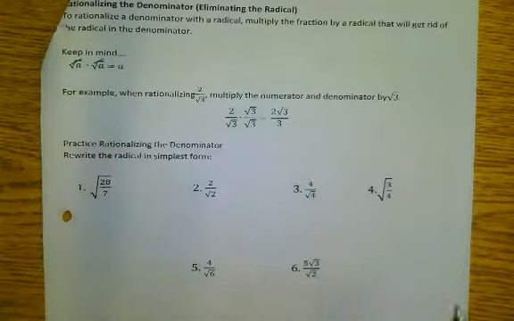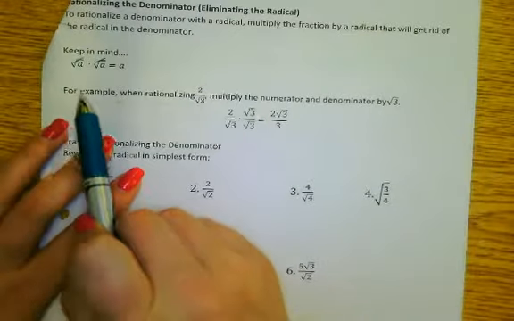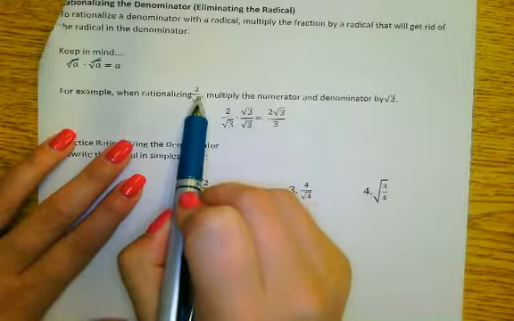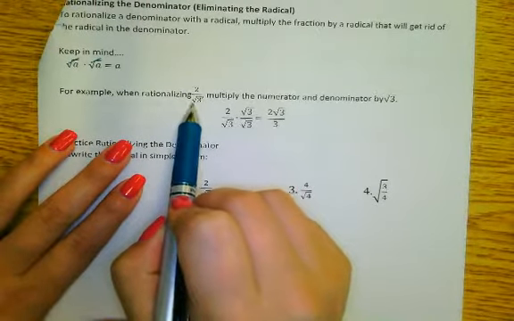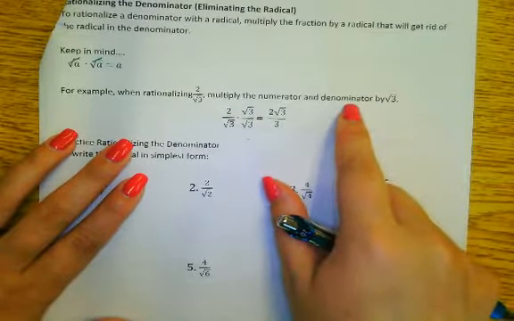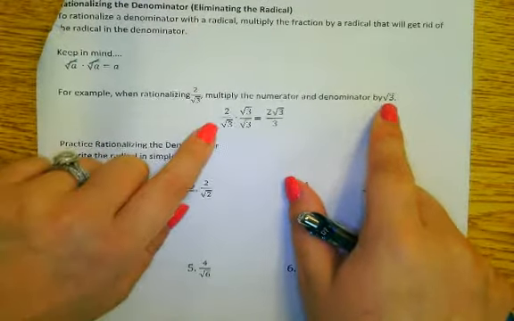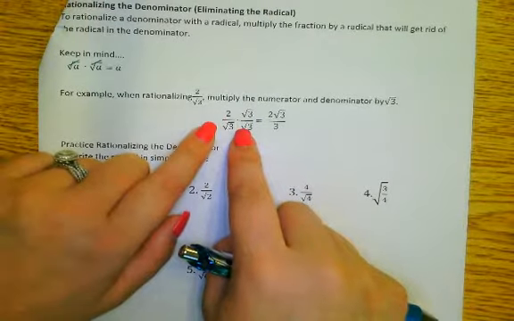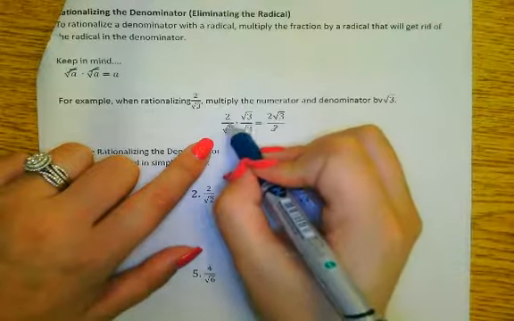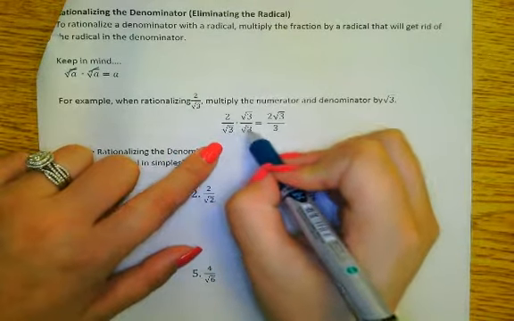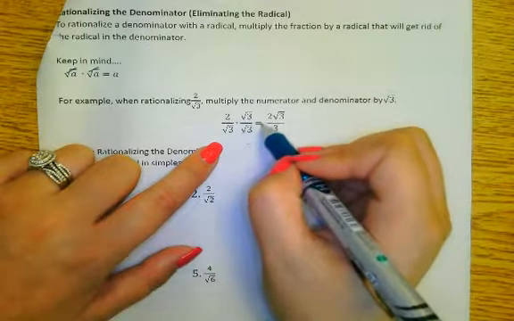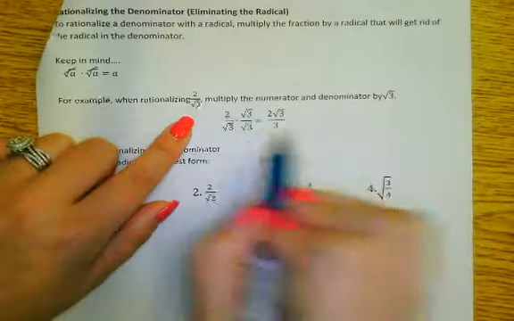So, if you had an answer that looked like this, 2 over the radical 3, you're going to multiply the numerator and the denominator by radical 3. Whatever you do to the top or bottom, you have to do to the other. So, in order to get rid of this radical 3, I need to multiply by radical 3. So I'm going to multiply top and bottom. Equals, then you multiply numerator times numerator, denominator times denominator.